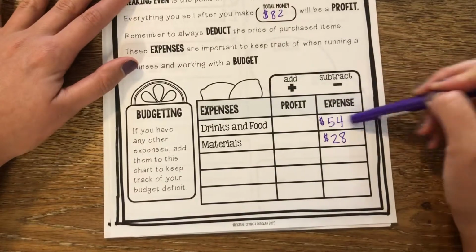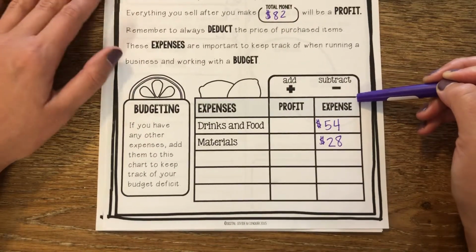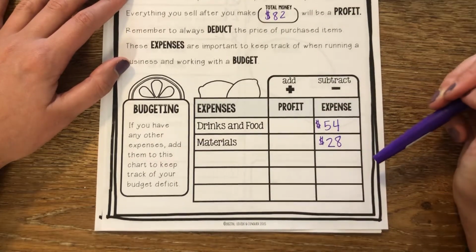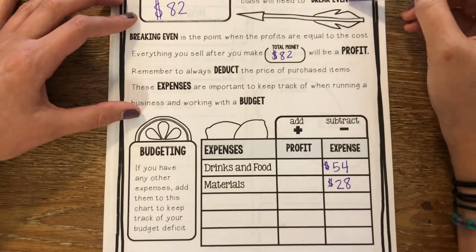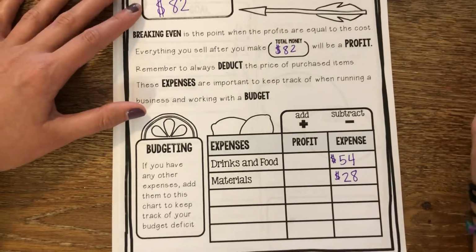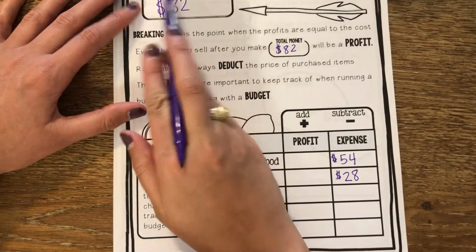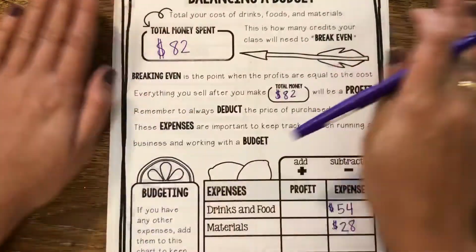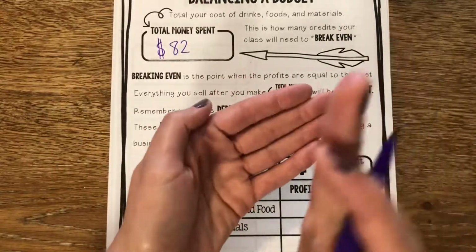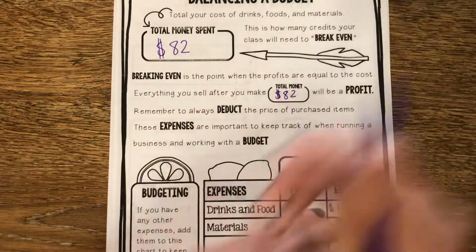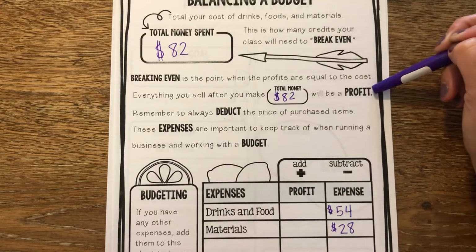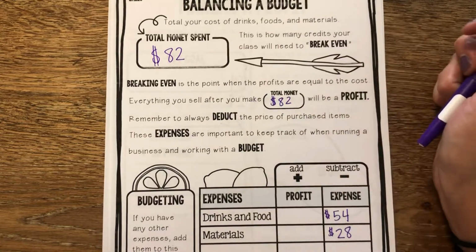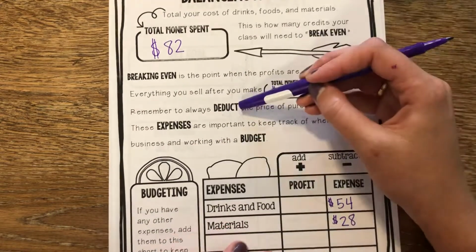So an expense is something you have to pay for to make your items that you're selling. So we had to pay for drinks and food and materials that we're gonna use for our lemonade stand. To break even means to make at least the amount of money that you spent on your expenses. So if I made at least $82, then I broke even, meaning that it was an even amount that I spent and that I made. That's what it means to break even. Profit is everything that we make after we make our break even amount, okay? And to deduct means to take away.